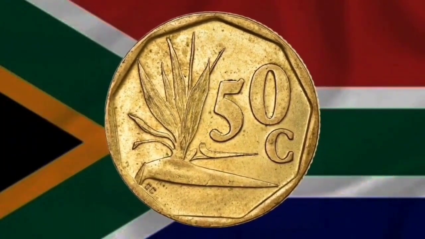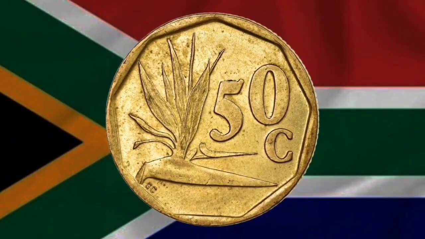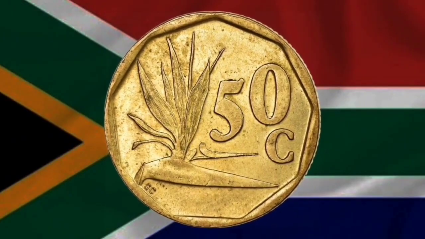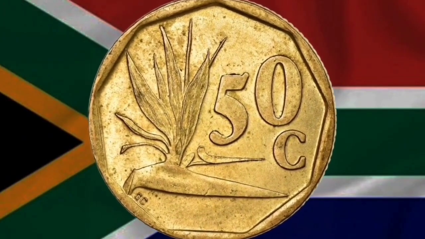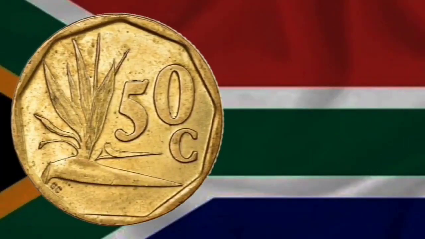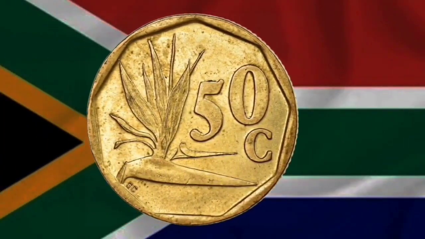Use a coin capsule or holder to avoid physical damage, and keep it in a cool, dry place to prevent tarnishing. A well-preserved coin retains and even increases its value over time.